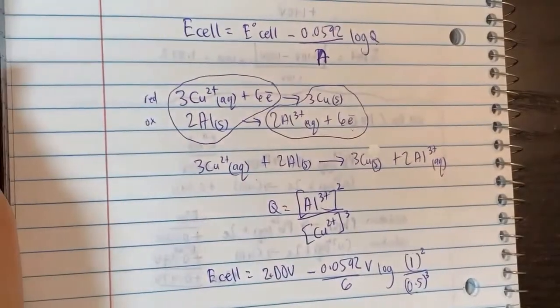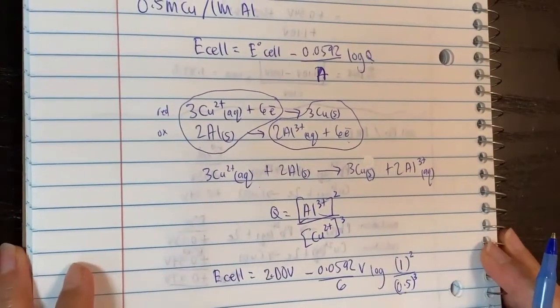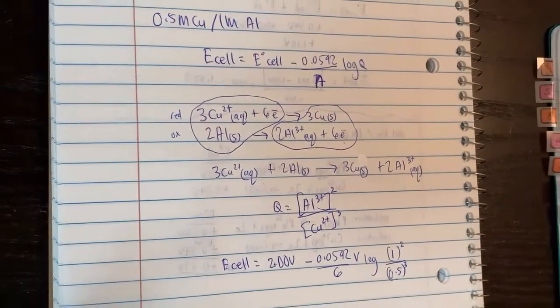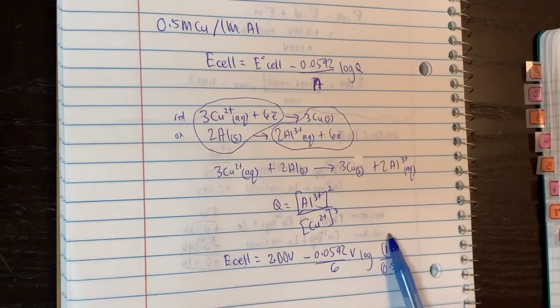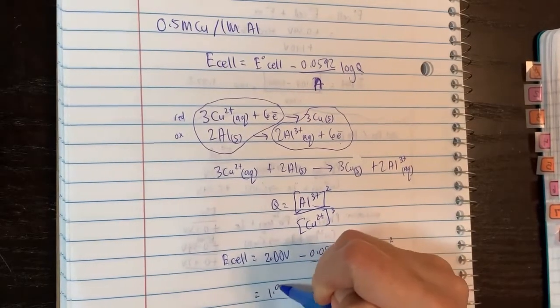Okay, so let me zoom out a little bit so you can see more of the page. Now, once you have this here, we can go ahead and solve for it. So let's see. 0.5 to the power of 3, 1 divided by that, log of that value. So that value gives you 8 here. So log of 8, you get a value which is 0.903. And then you take that, you multiply with 0.0592 over 6. And that's a negative value plus 2. So I get my answer to be 1.99.